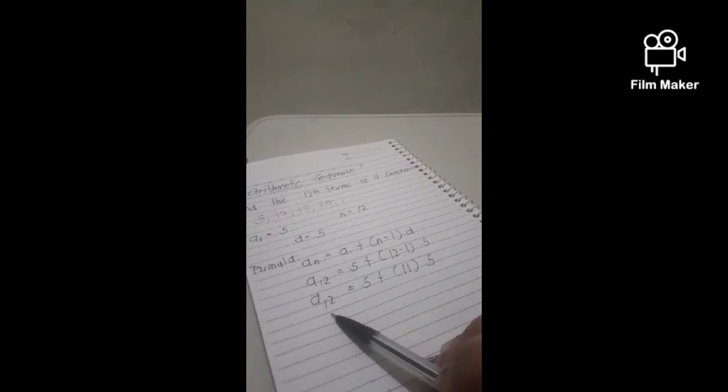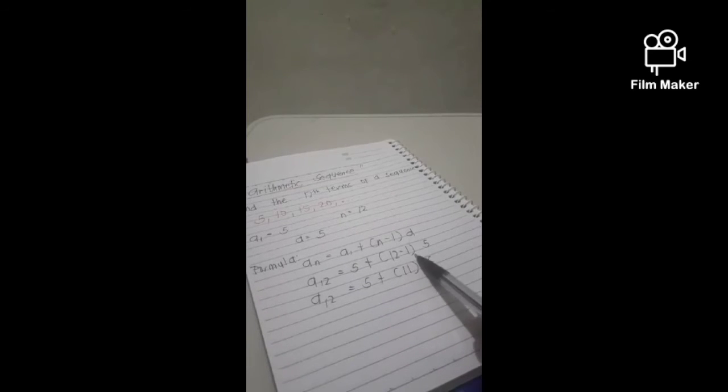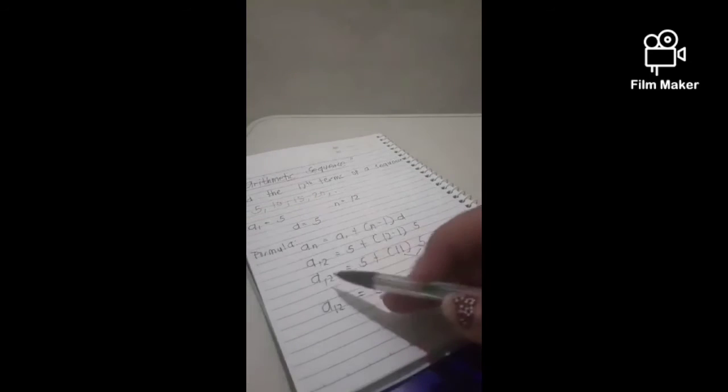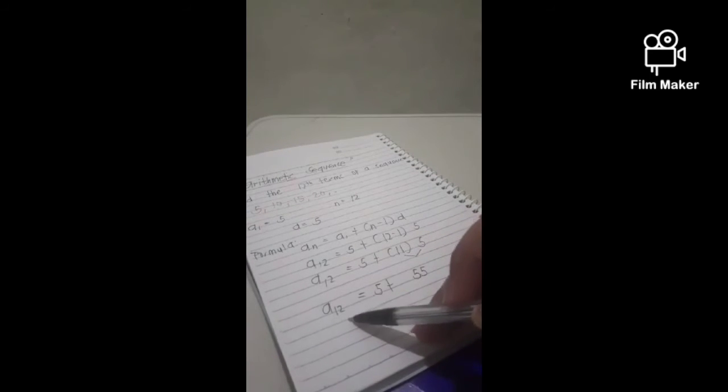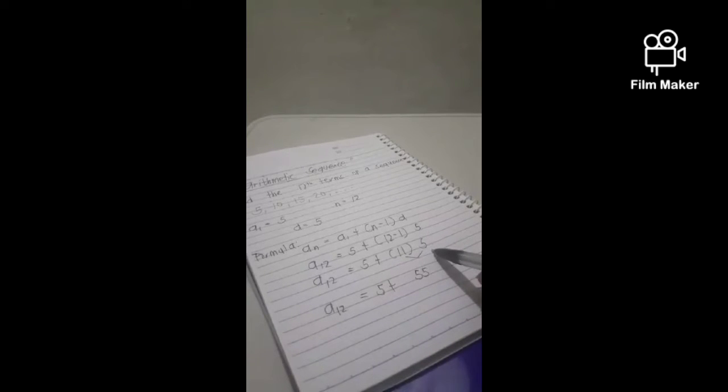Ang A12 ay i-bring down lang natin, equals 5, bring down lang din, plus, ito, 12 minus 1 is 11. So, kaya naging ganyan yan. At ang 5 ay i-bring down lang din natin. So, bring down natin uli yung A12 equals, bring down yung 5. So, ito, 11 times 5, okay, 55.